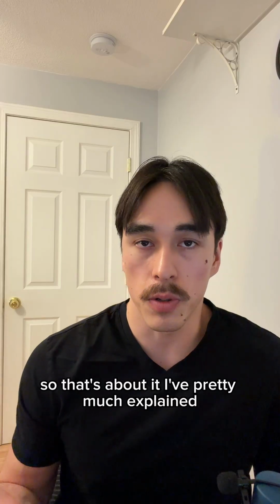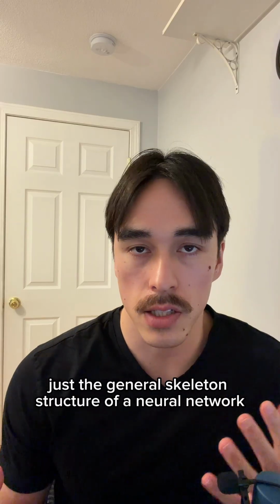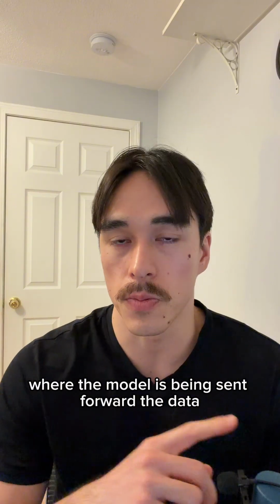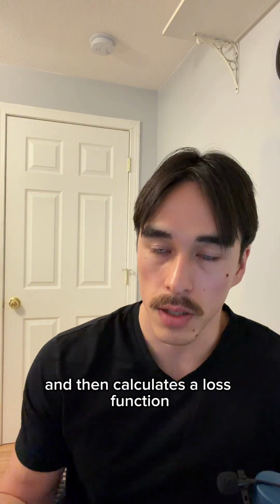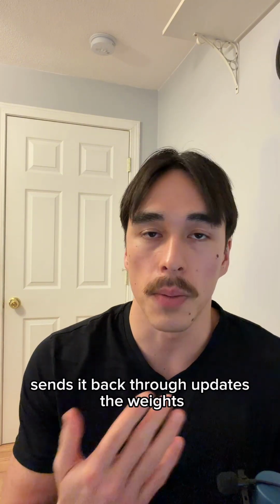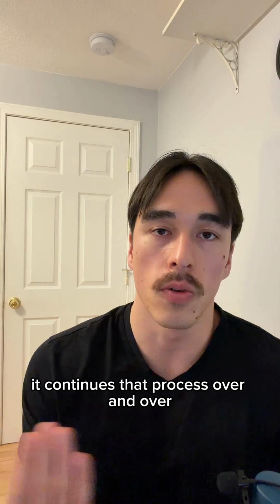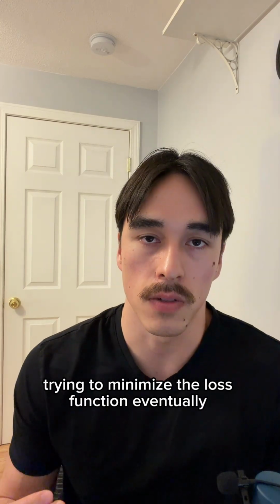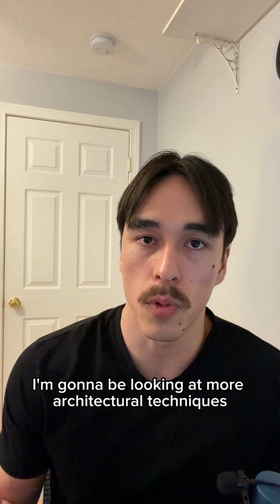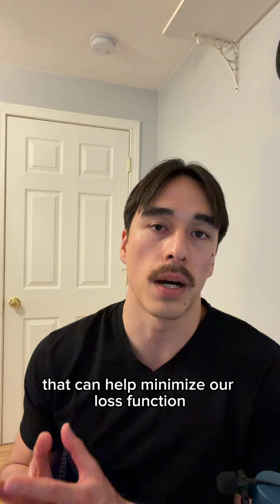So that's about it. I've pretty much explained just the general skeleton structure of a neural network where the model is being sent forward the data and then calculates a loss function, sends it back through, updates the weights. It continues that process over and over, trying to minimize the loss function eventually. In the next episode, I'm going to be looking at more architectural techniques that can help minimize our loss function.